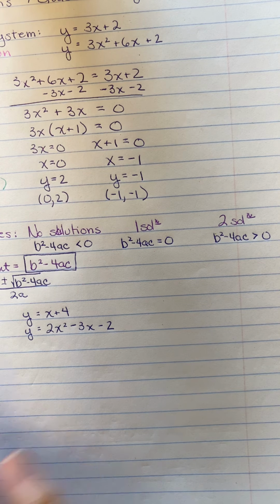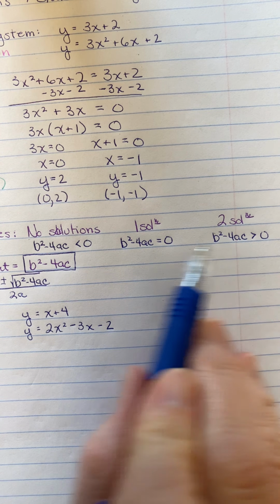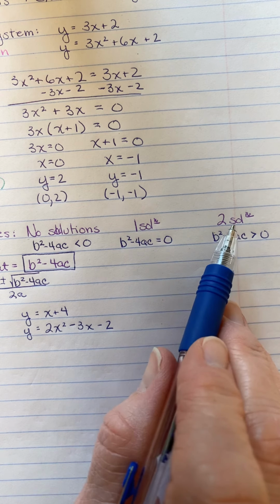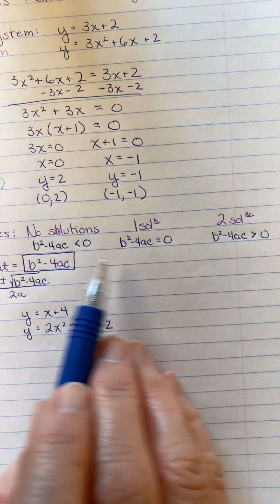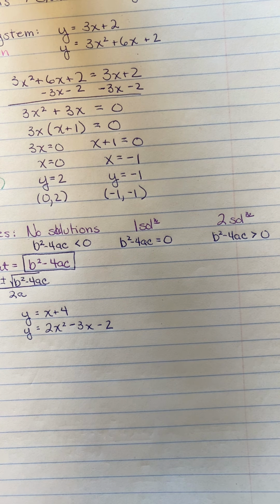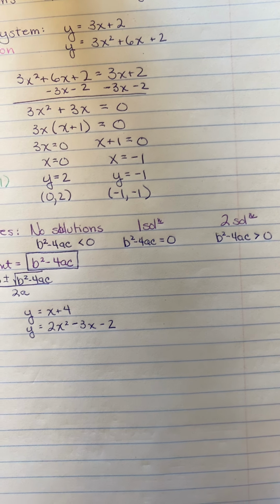So this key right here, you should have that in your notes. This one: no solutions, one solution, two solutions, based on the value of the discriminant. That's something that you will be expected to know in the future.